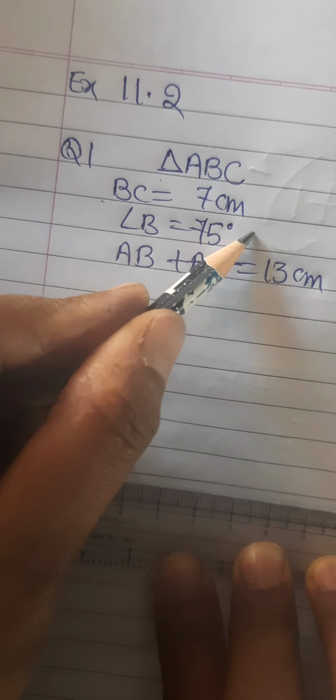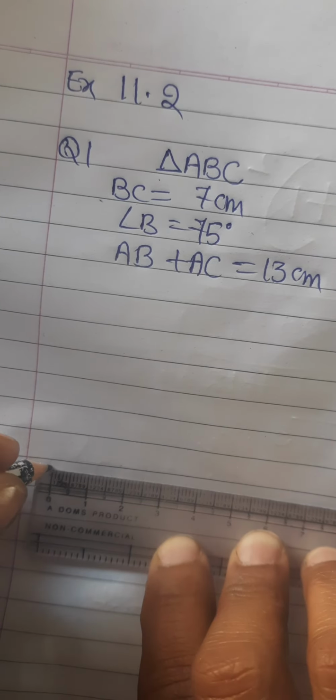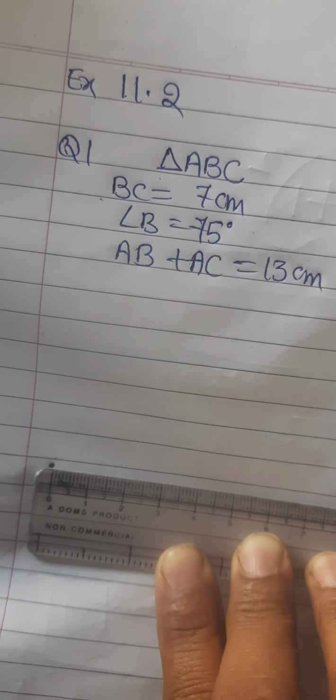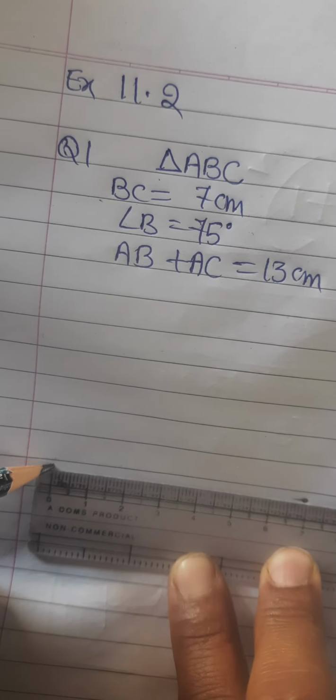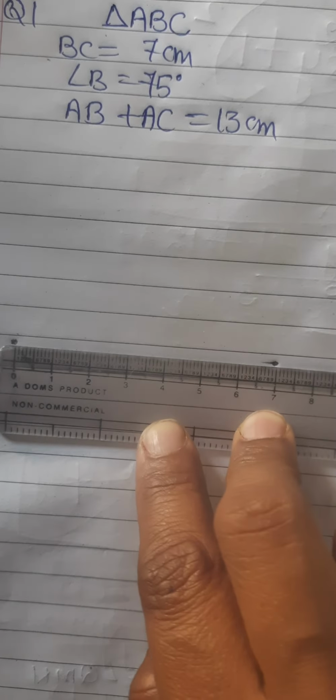First of all, we will draw this one given side BC of 7 centimeter, marking at 0 and at 7 and joining the two. Okay, I am drawing this line segment somewhat here. You will find why.